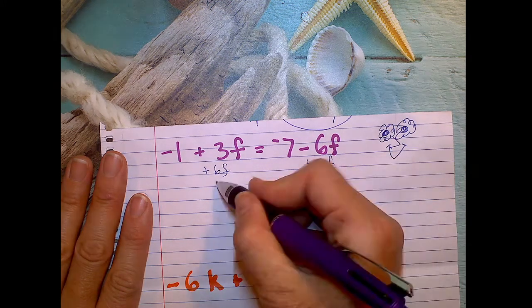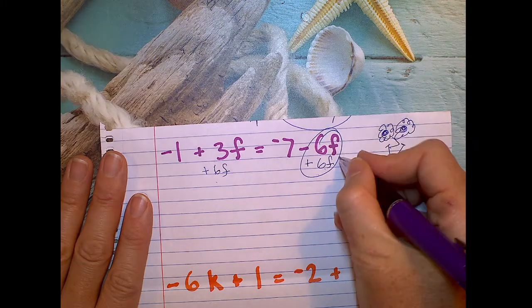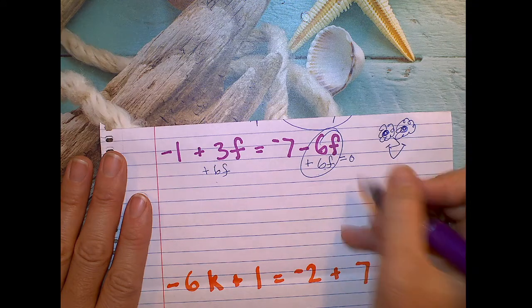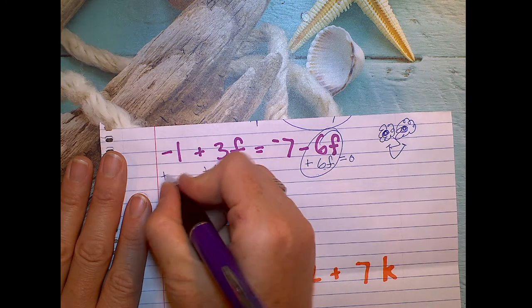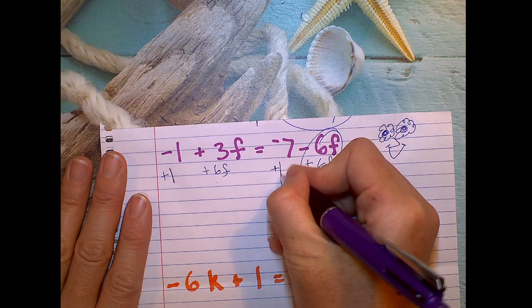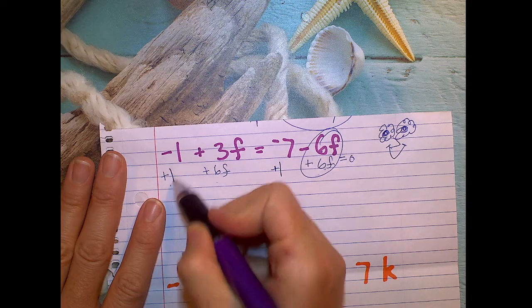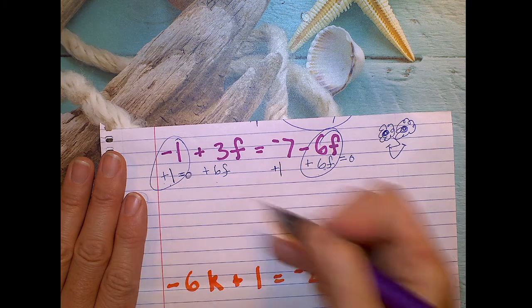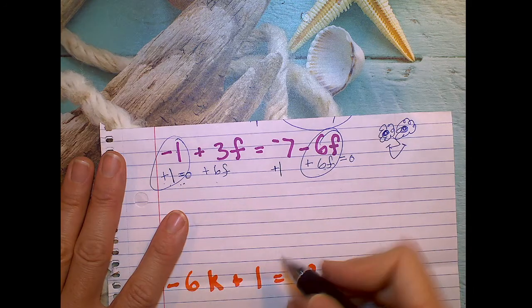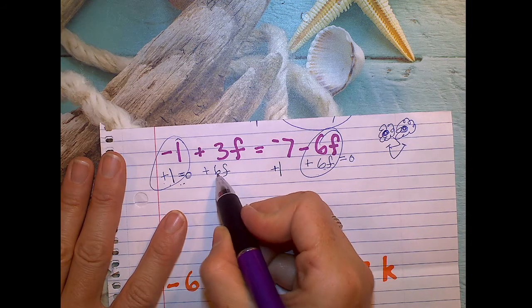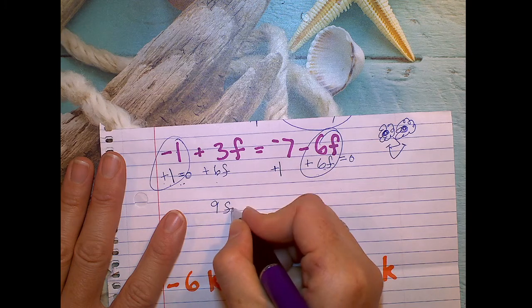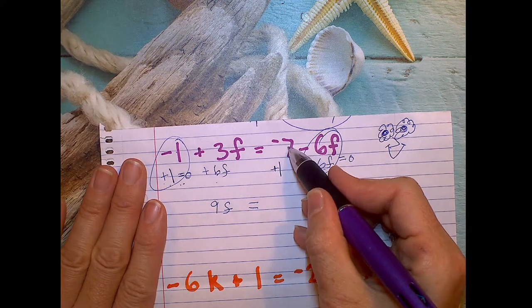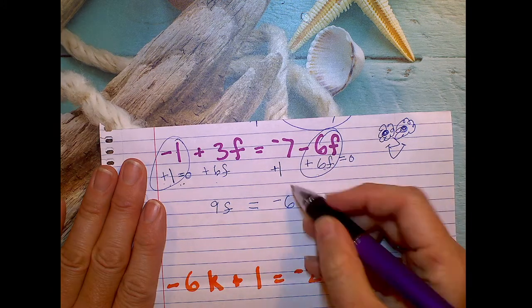When I add 6f to both sides, this 6f is going to cancel out. Negative 6f plus 6f is going to equal 0. I did that on purpose. I'm going to add 1 to both sides of the equation. When I add 1 to the left side of the equation, this negative 1 plus 1 is going to cancel out and equal 0. I did that on purpose. So I'm left with 6f plus 3f is 9f on the left side of the equation. And negative 7 plus 1 is negative 6 on the right side of the equation.